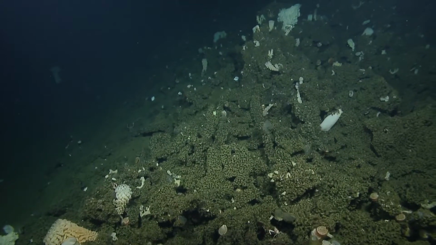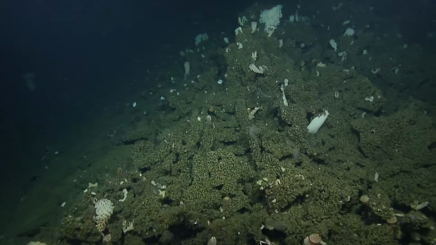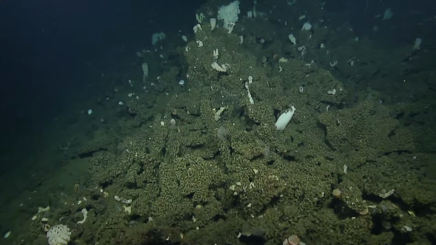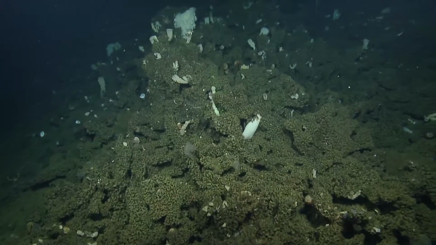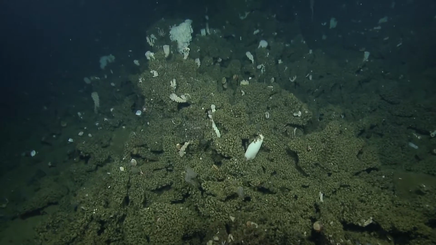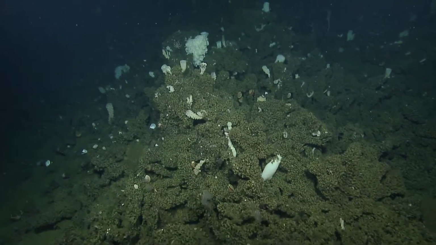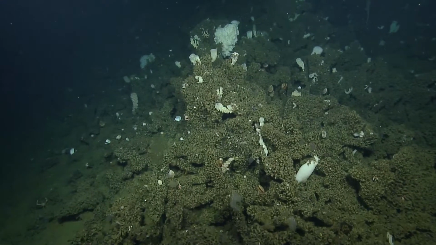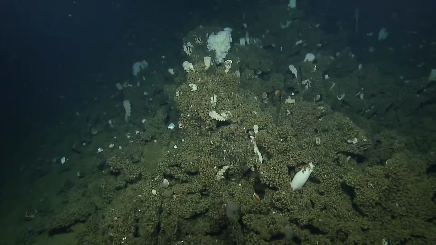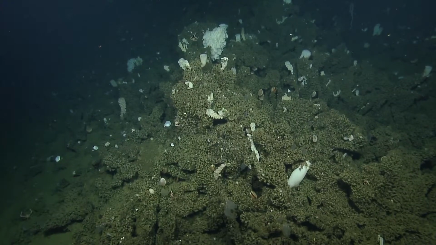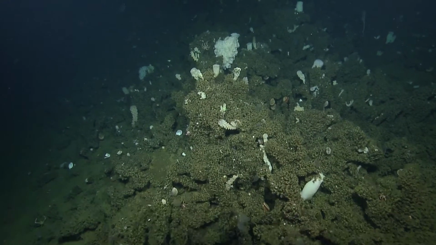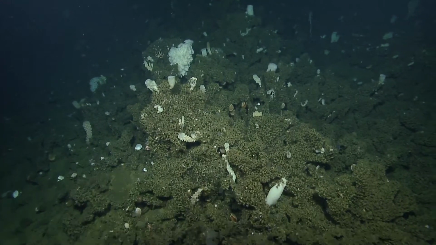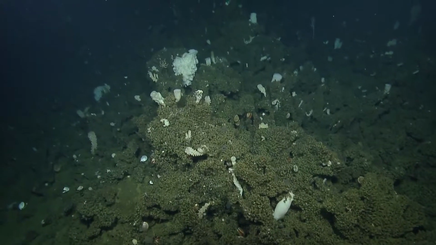I don't know if that's just how the rocks are below it. We're probably 100 meters up from where we saw the first one, which I think was in the 600 meter range. 630. So it's a 70 meter difference.